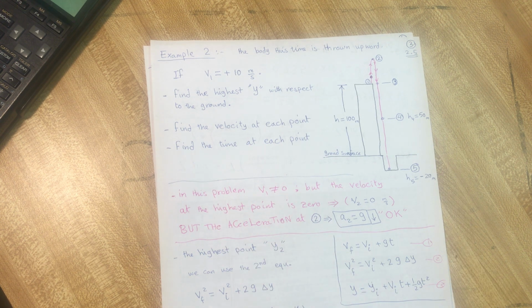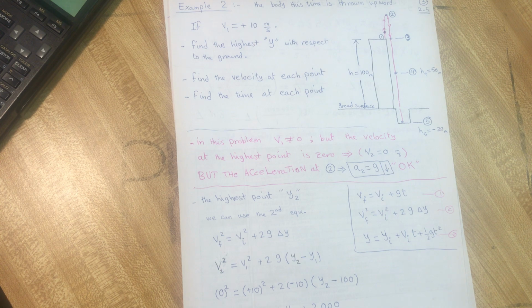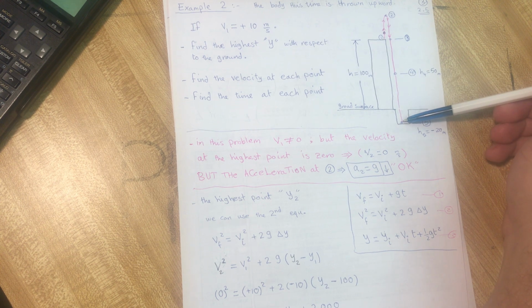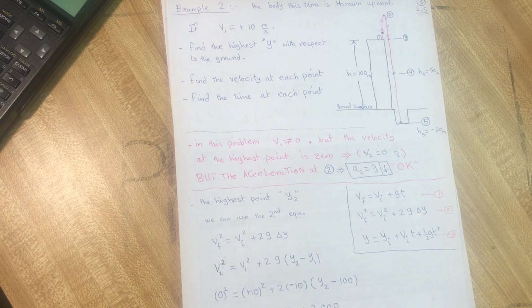You can do it using the equations. Find the time at each point. Also, if I ask you to find the time period from 4 to 5, or from 3 to 4, or from 2 to 4, you can find it.